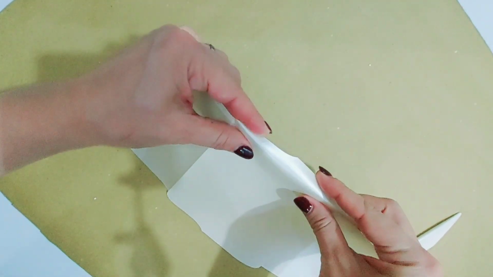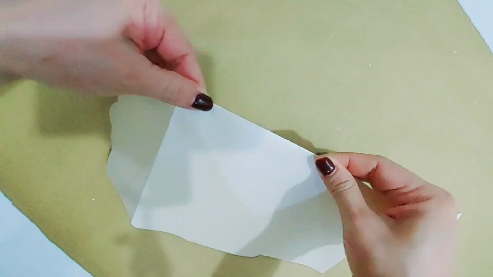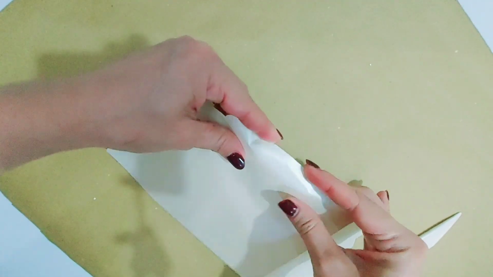To assemble the envelope, fold along the fold lines, define the edges with the bone folder.